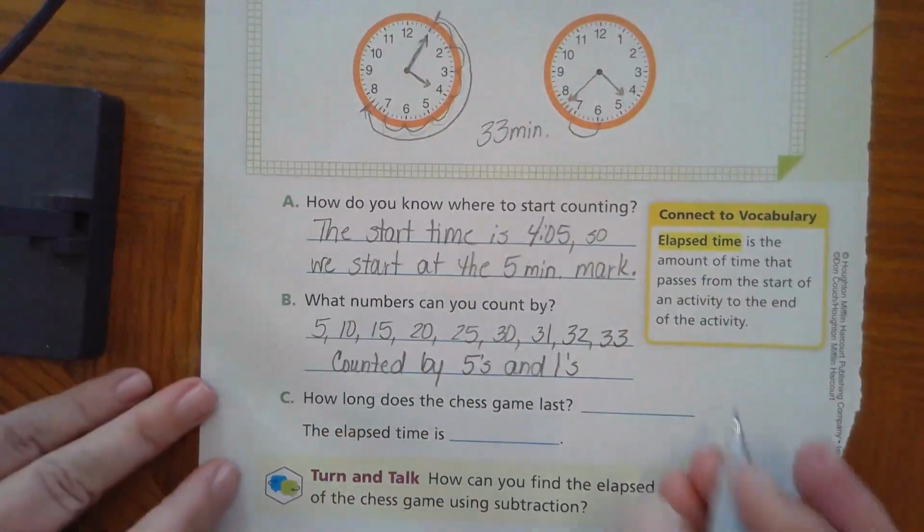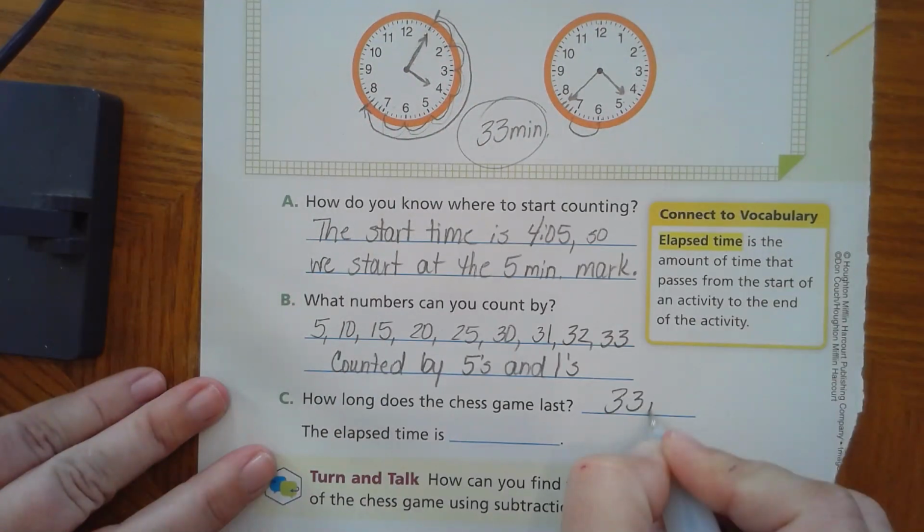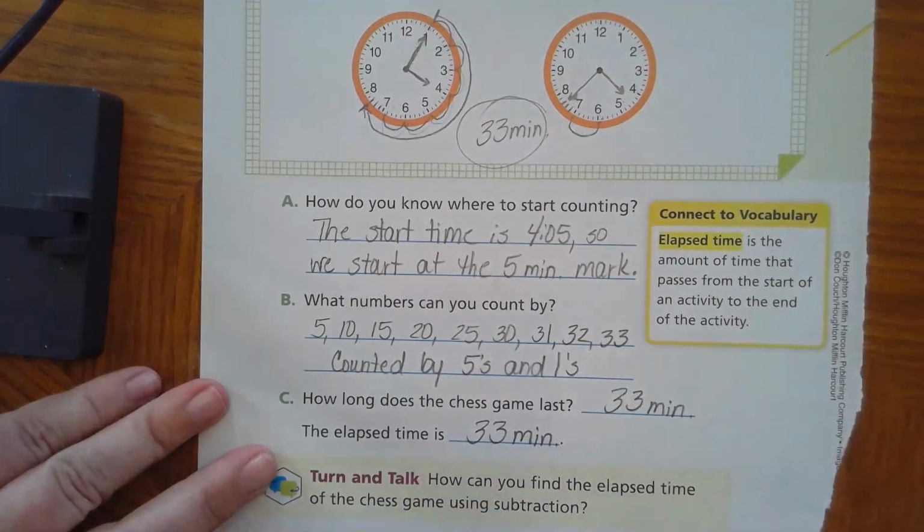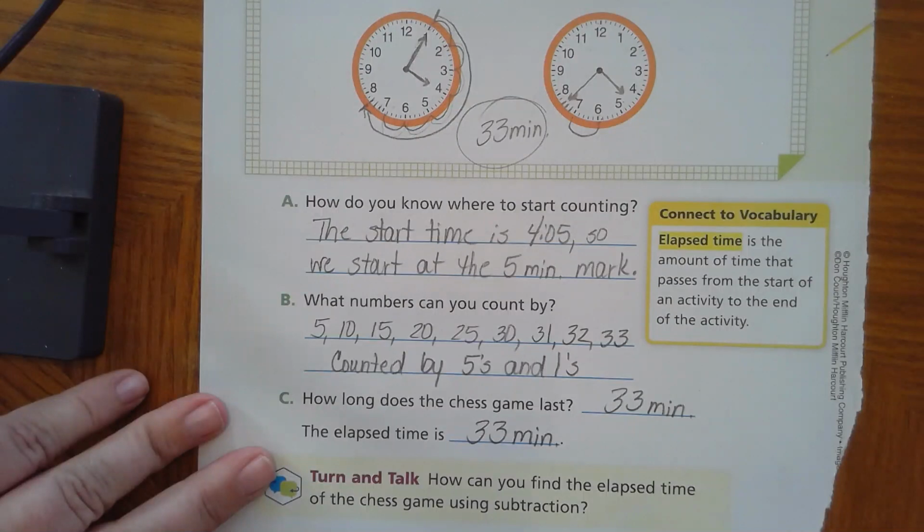Then it says, how long does a chess game last? We said 30 minutes. So how much time has elapsed? That's right, 33 minutes. And remember, elapsed time is the amount of time that passes from the start of an activity to the end of the activity. Remember, you can hit pause if you need to. Give you another minute or two.